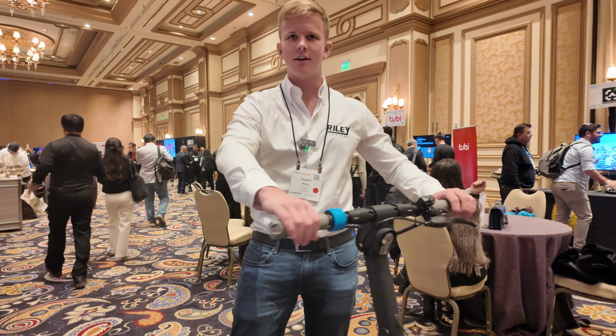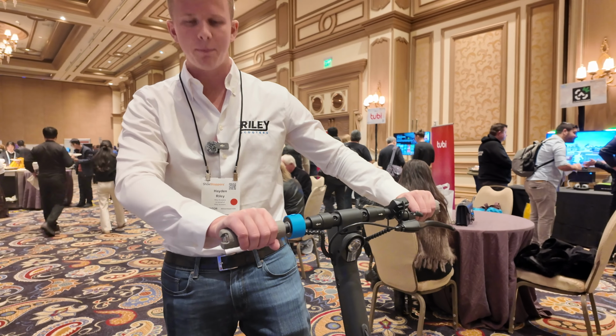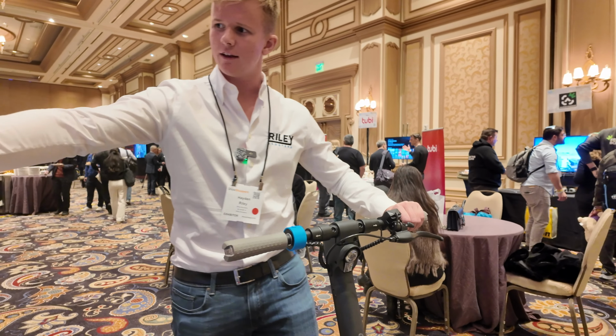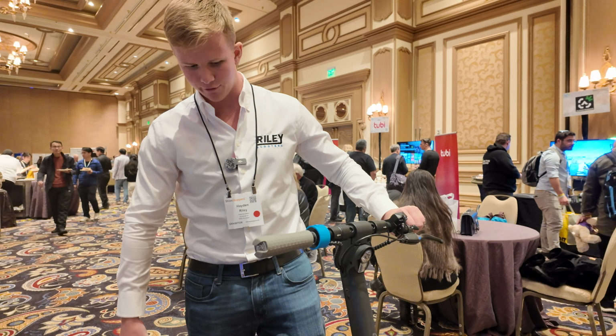So this is the Riley RS3. It's the world's most compact scooter. As you can see, it's folded up over there. This is it in full version.